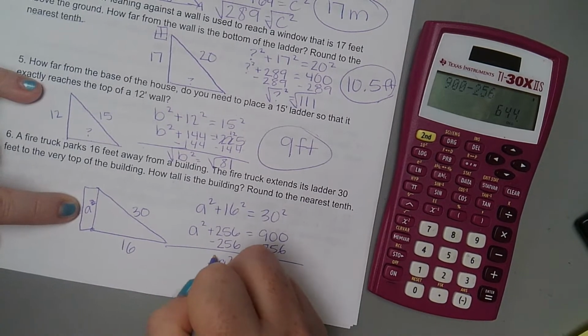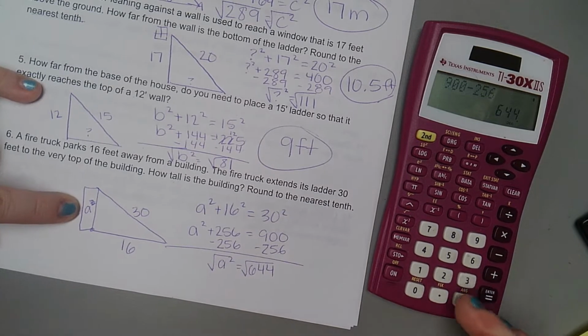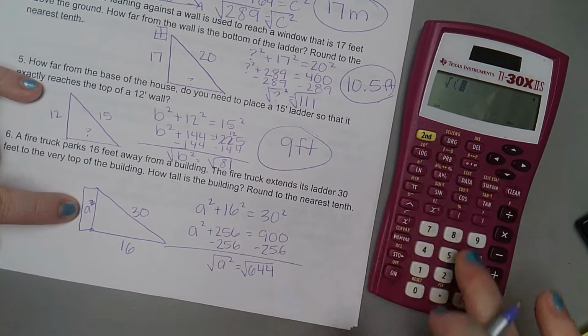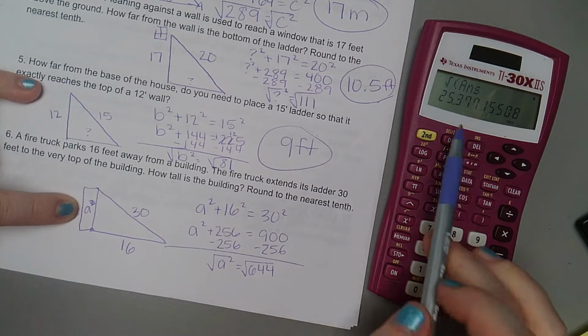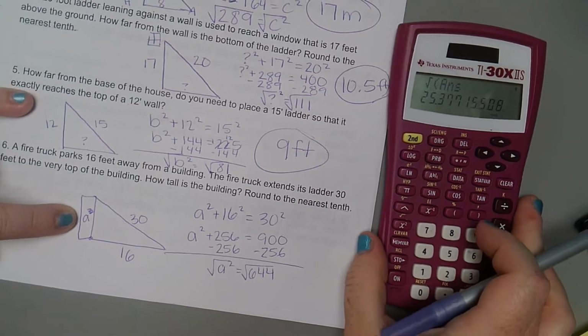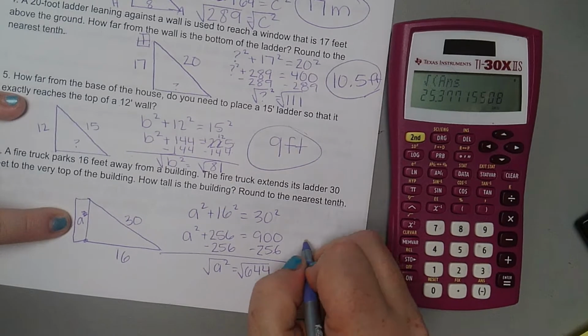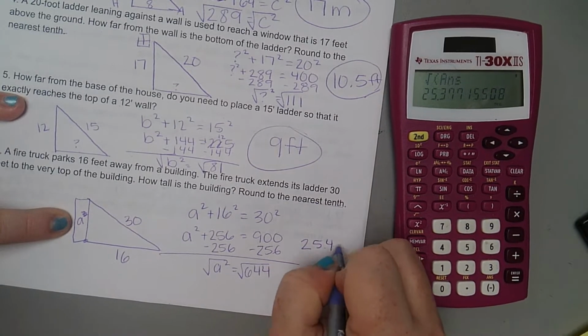That gives 644. The opposite of squaring would be to square root. Round to the nearest tenth. So we would have 25 and 4/10 feet.